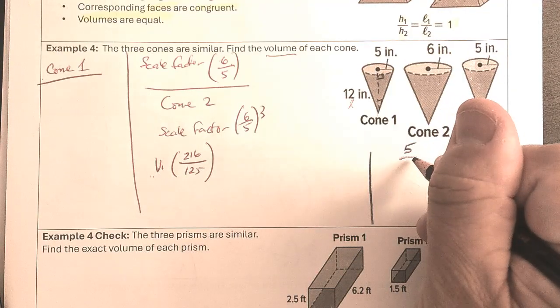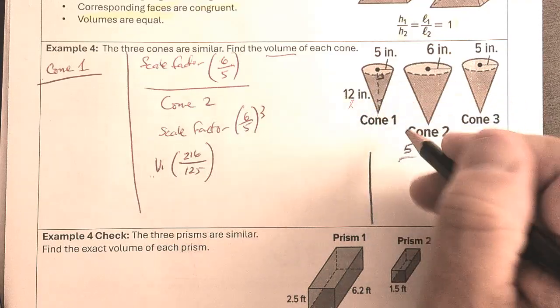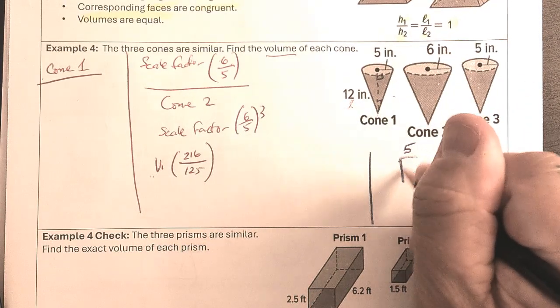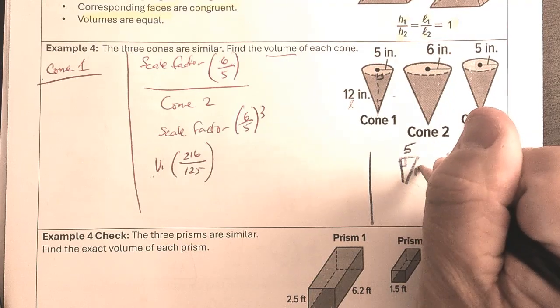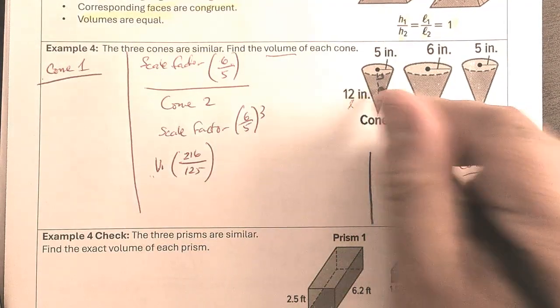And the slant height, it's 12. This is our 90-degree angle. We're looking for this. That's the true height. So that's what that dotted line is.